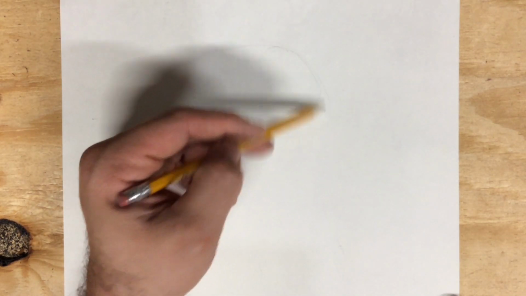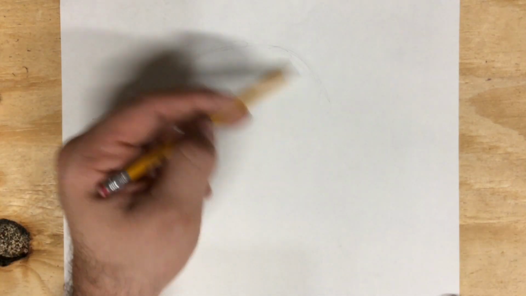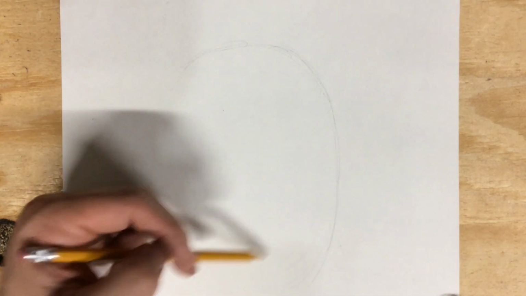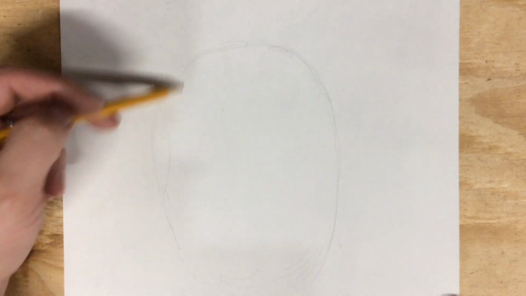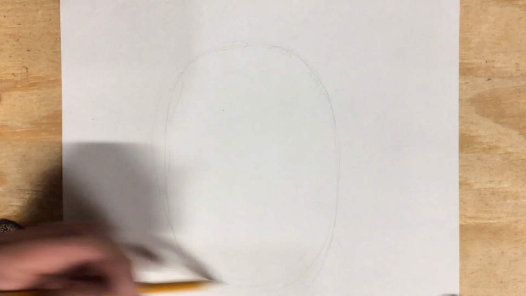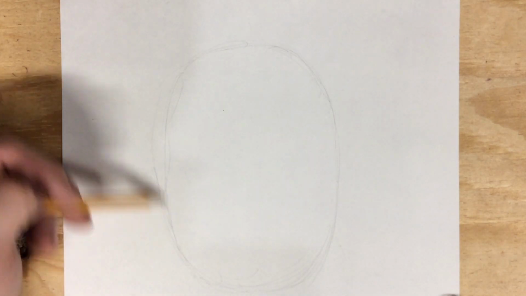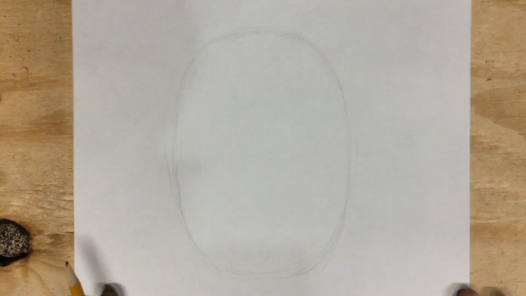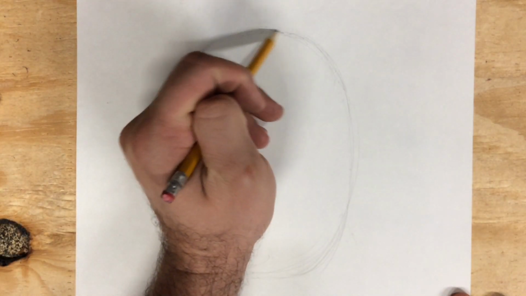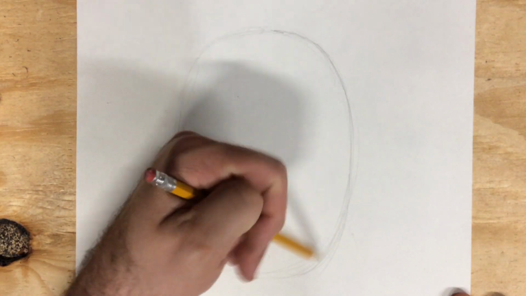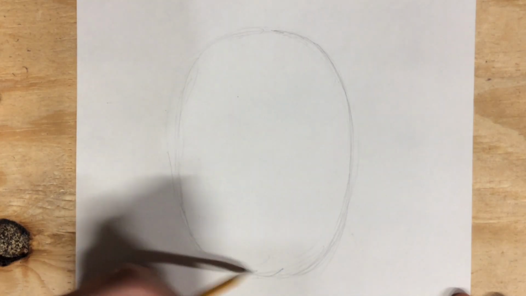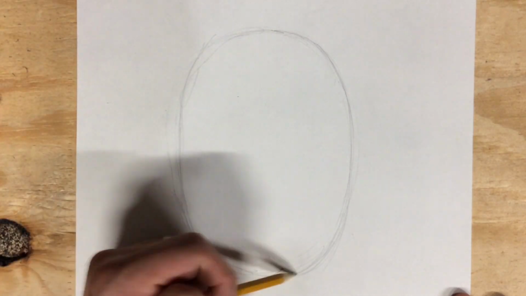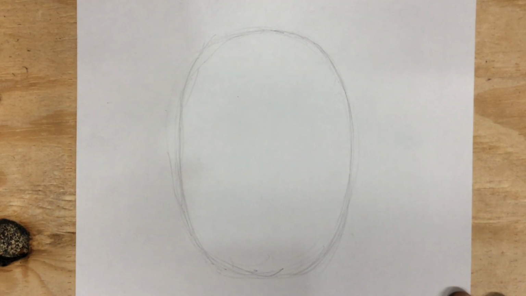Now, if we're drawing with letters, the head is obviously an O. The head is shaped like an O. Lots of people say it's shaped like a circle, but really, an O is probably closer to the realistic shape of a head anyway, because it's more like an oval. It's taller and thinner.